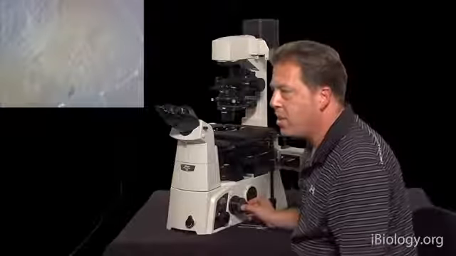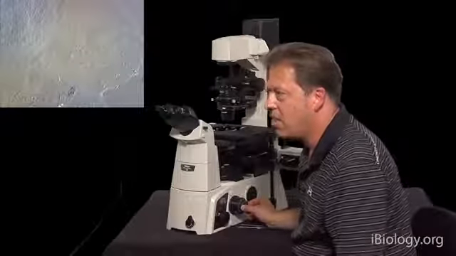So now you can see these cells in DIC on the camera, and you can see the nucleus, and you can see sort of a three-dimensionality. If you're at extinction, you really don't get much of an image, but what you need to do is move the polarizer slightly off extinction, and now you can see on the camera that you get this nice three-dimensional look of the cells. Okay, just touching up the focus there.